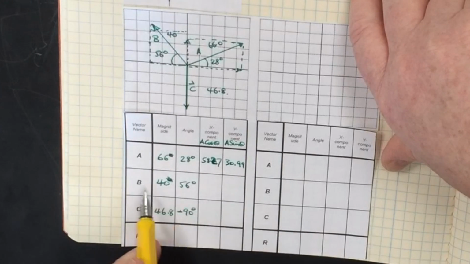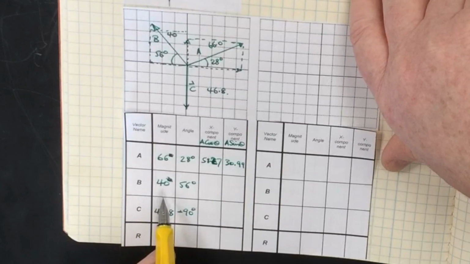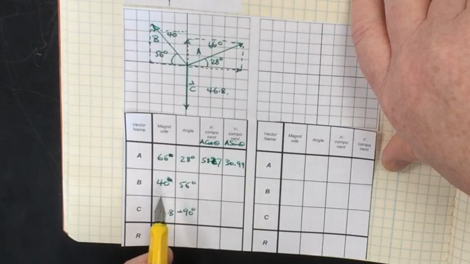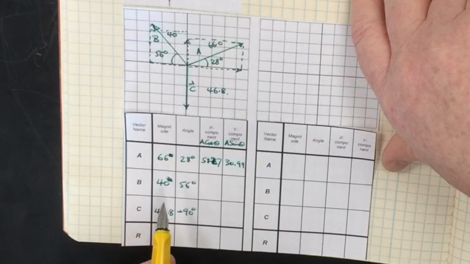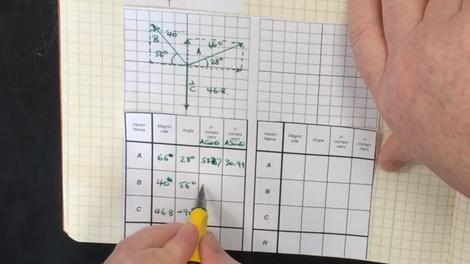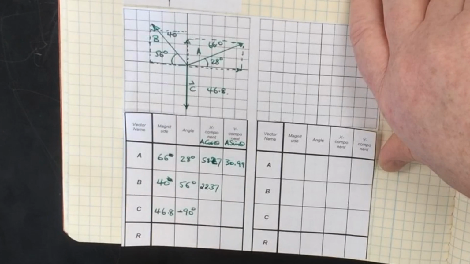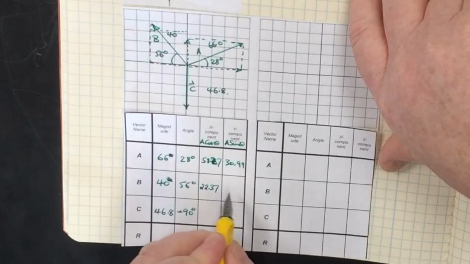Now I'm going to go over to B, and I'm going to determine what its components are. Remember, the components are always at right angles to one another, so that we can arithmetically add once we're done. So we want 40 times the cosine of 56 degrees, 22.37, thank you. And we want 40 times the sine of 56 degrees, which is 33.16.